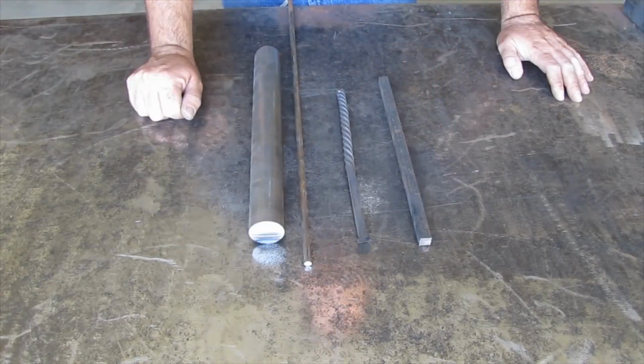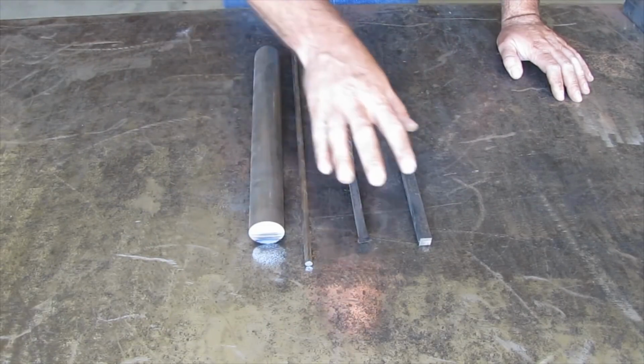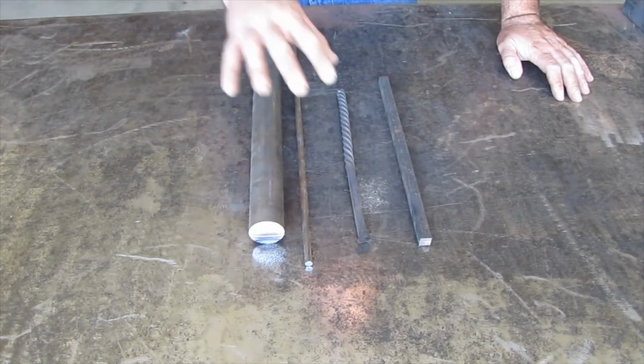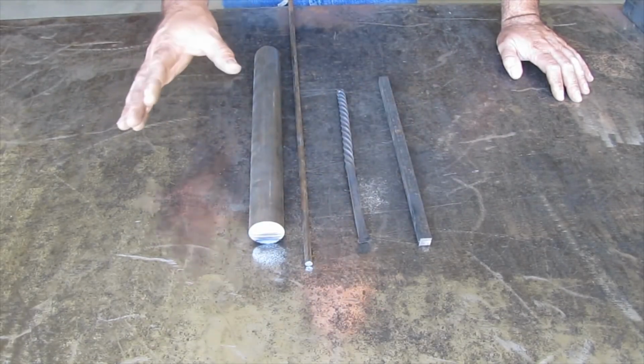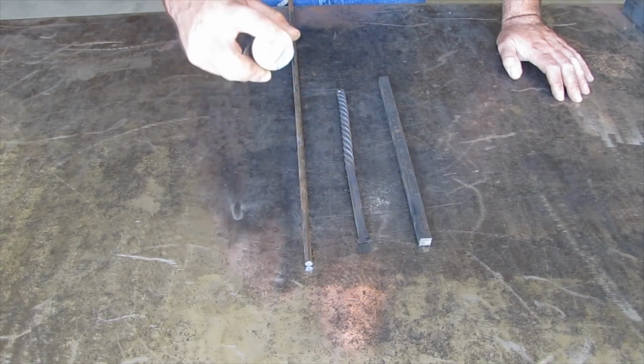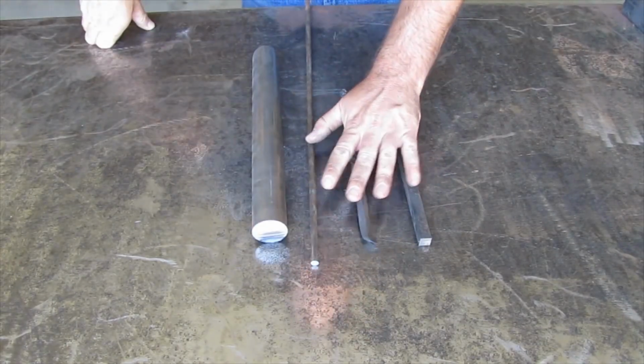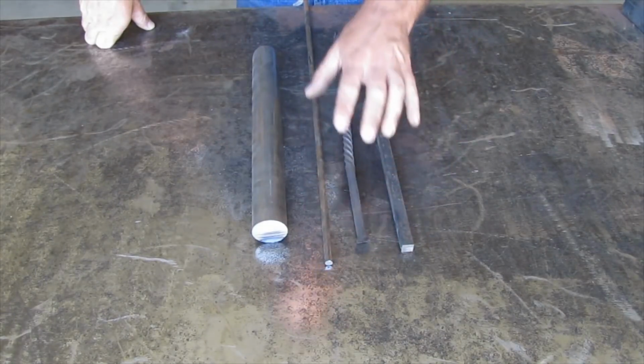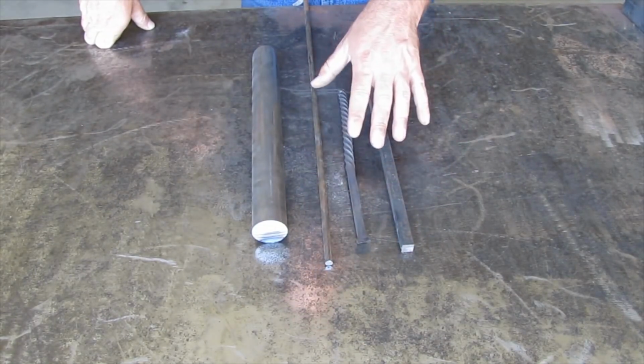Now here we have our solid stock material. They come in rounds and squares and rectangles and half circles and all kinds of shapes. They're basically the same as the tubing, except they're solid, as you can see. These smaller size pieces, the squares and little rounds, are more often used in ornamental situations.